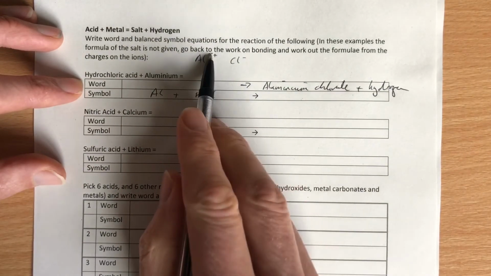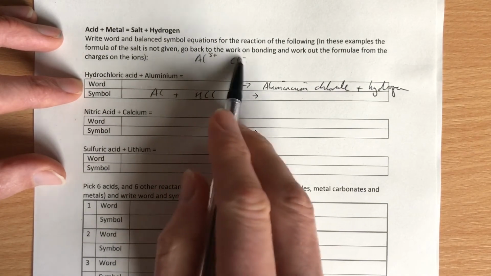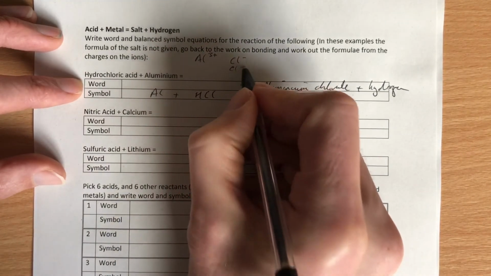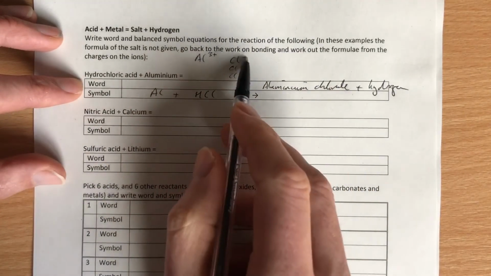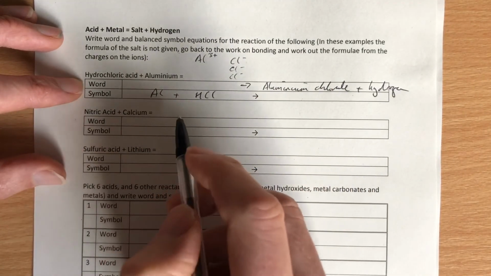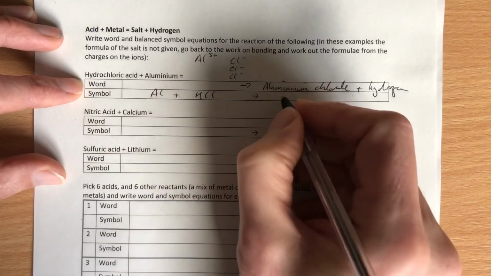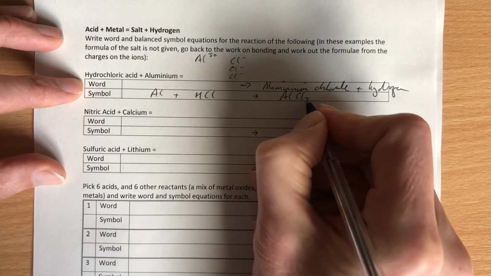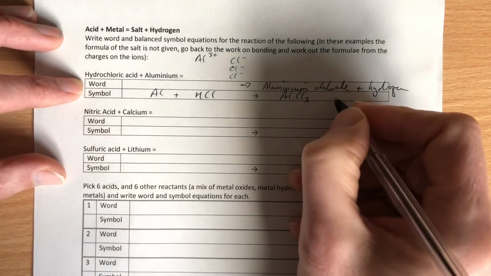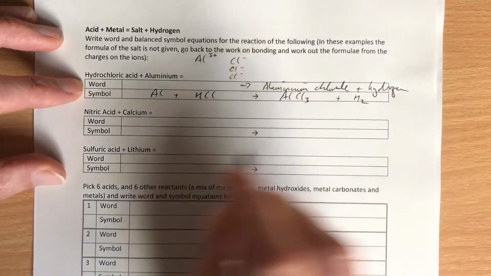Are these charges balanced? No, they're not. How do we balance them? We need more negative. We're going to need 2 more negatives. So I have 1, 2, 3 chlorides in the aluminium chloride. So the formula is going to be AlCl3. Plus hydrogen. Right, difficult one to balance. Let's have a quick go.